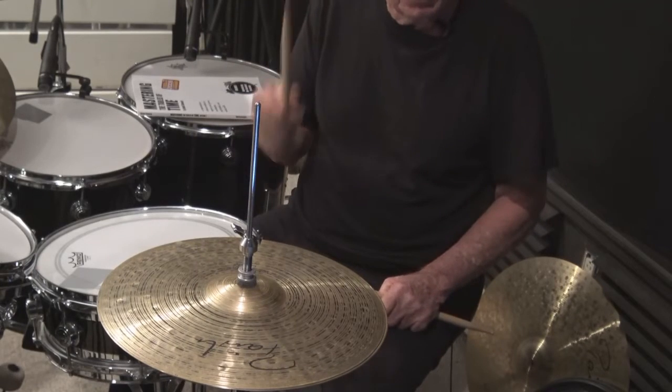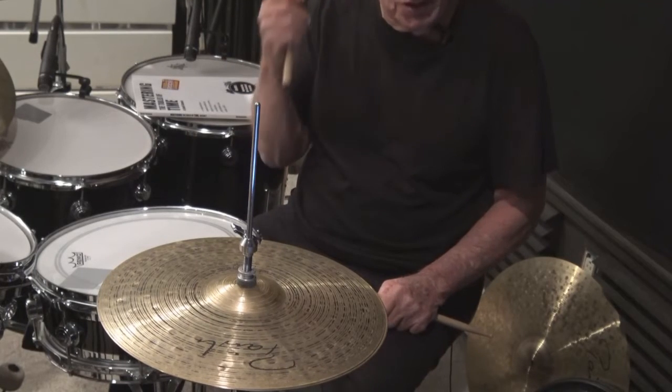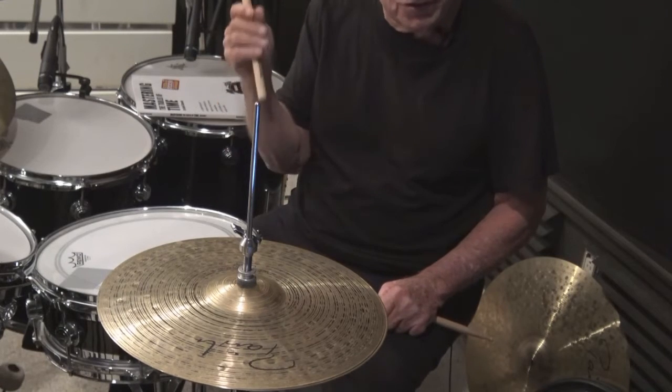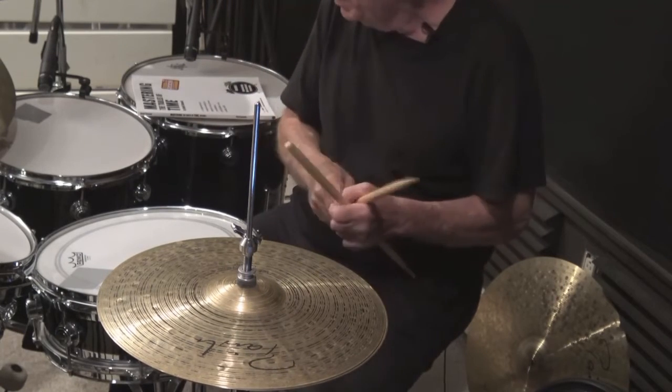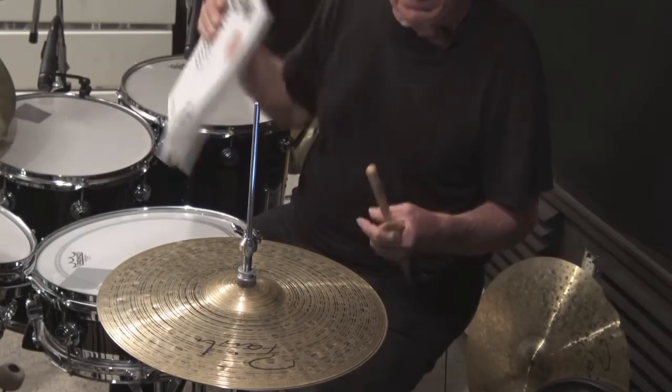Okay? Now, we will get in detail in the modulation thing. We are going to get into variations of the rudiments from David's book. I've been promising him, and I haven't really done it.